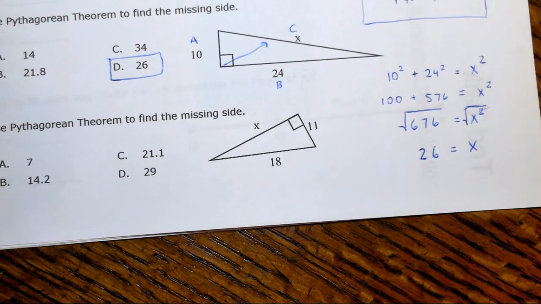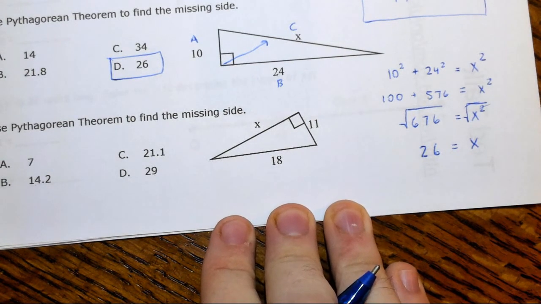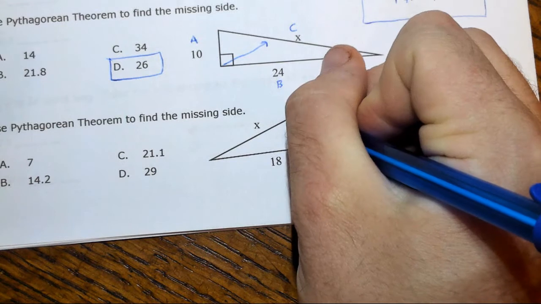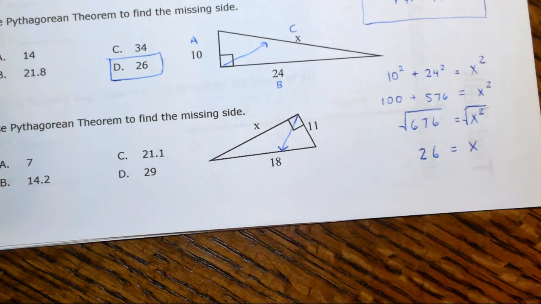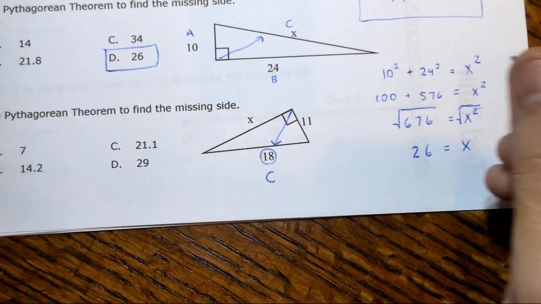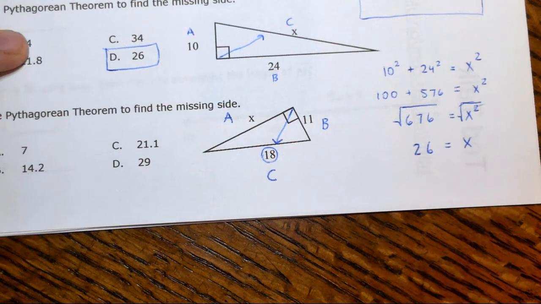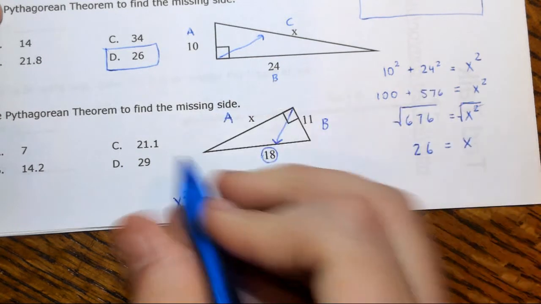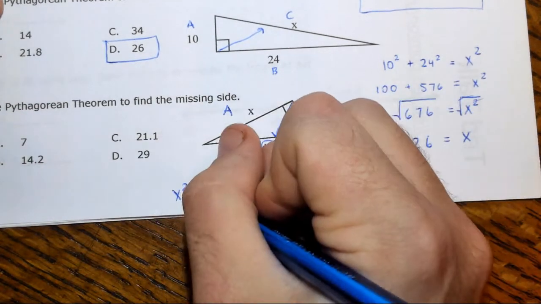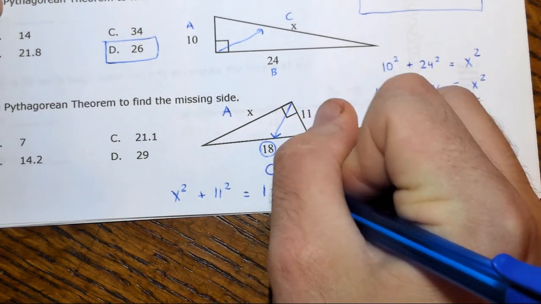Alright, 17. Use the Pythagorean theorem to find the missing side. This one's kind of confusing because this triangle's turned upside down. But that shouldn't worry us. I draw a line from my right angle to the opposite side, so this has to be what value? Hopefully you said C. So this would be my A and my B. So I plug those into my equation: x squared, my A squared, plus my B, 11 squared, is equal to 18 squared.